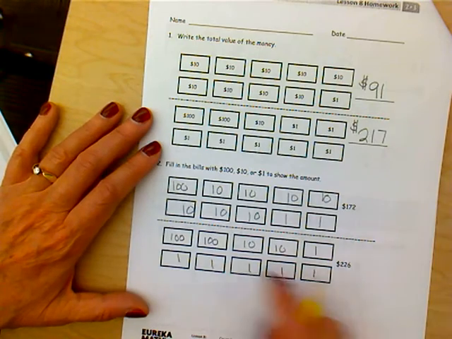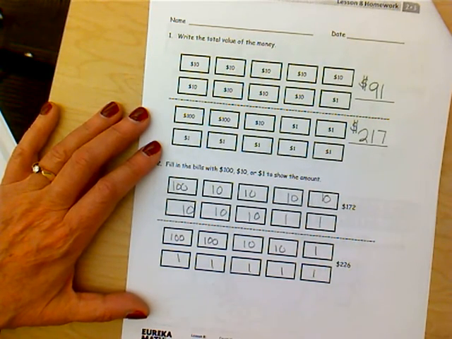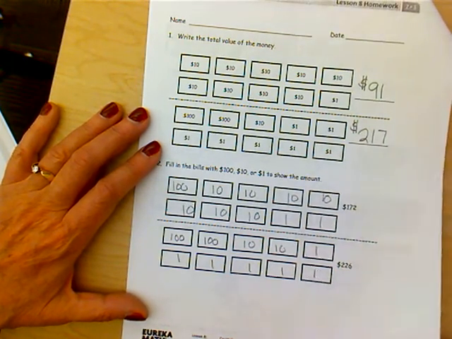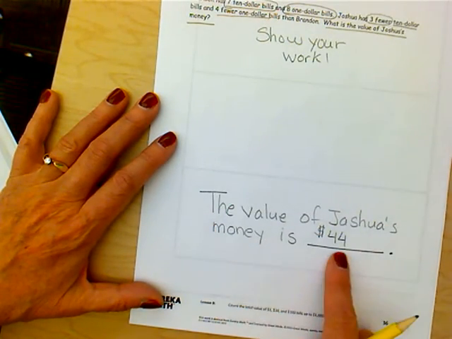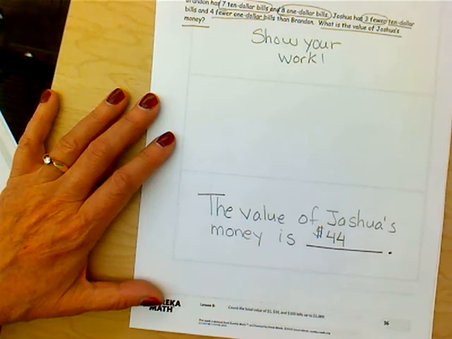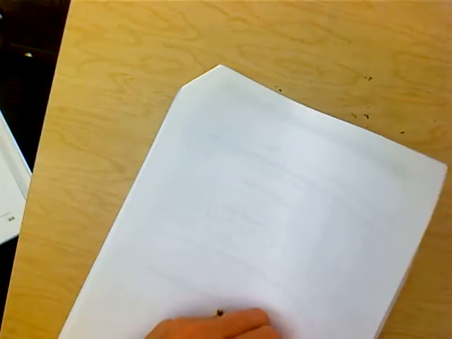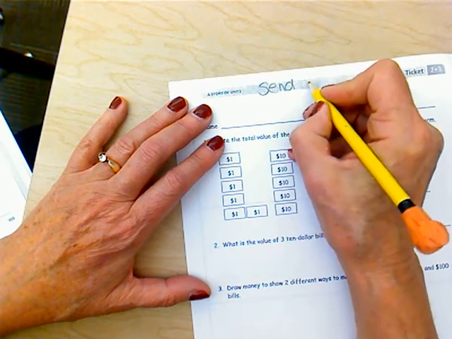Pause the video and take a look at 91, 217, and how these have been filled in appropriately with $100 bills, $10 bills, and such. Going to the next page, you need to make sure you show your work, and the value of Joshua's money was $44. When you're counting out your money, you can use this as your place value chart. Once you're done with all of that and you feel comfortable, then you can try the exit ticket and make sure that you send this to your teacher.